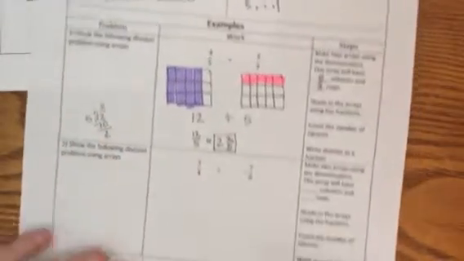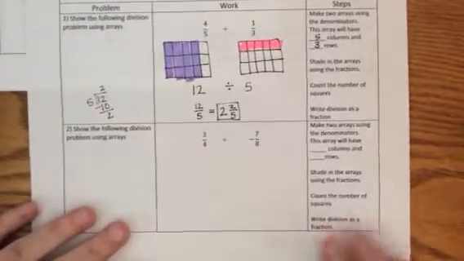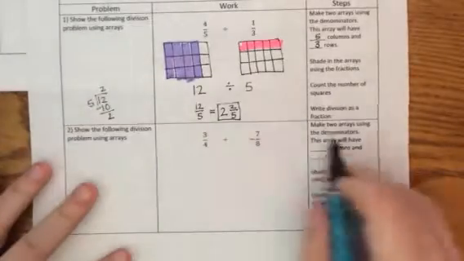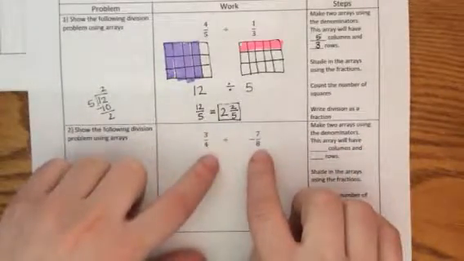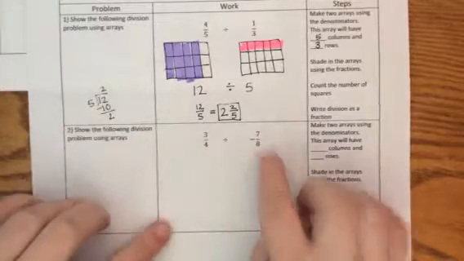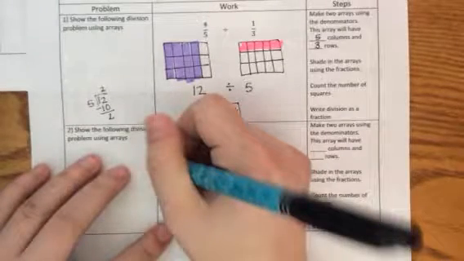Okay, we're going to do that again. Number 2. Show the following division problems using arrays. So we're going to make 2 arrays. We use our denominators. 1 tells us the rows, or the columns, 1 tells us the rows. Okay, so I'm going to have 2 boxes here.